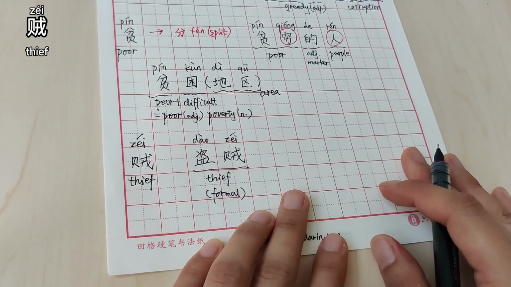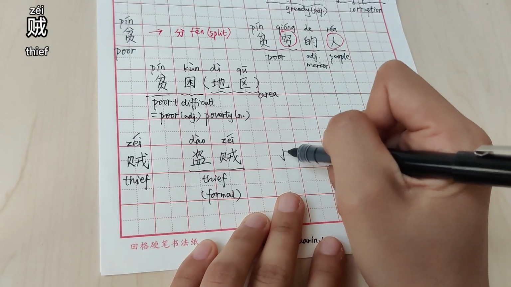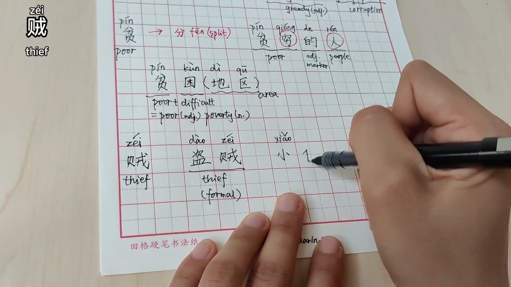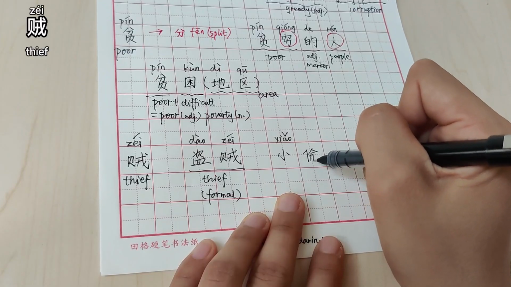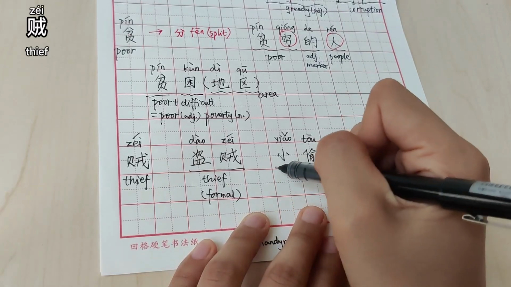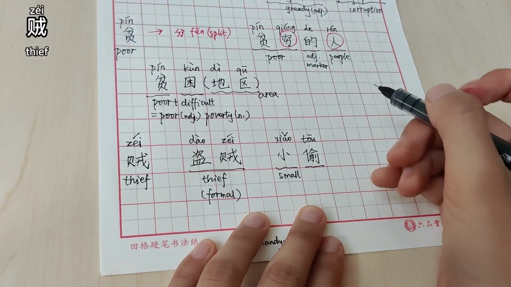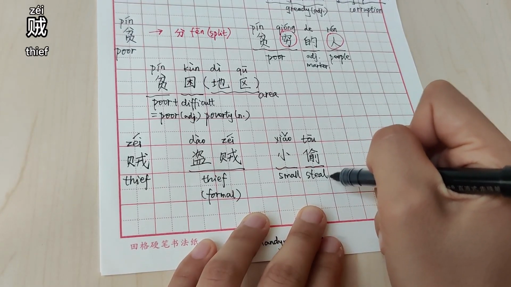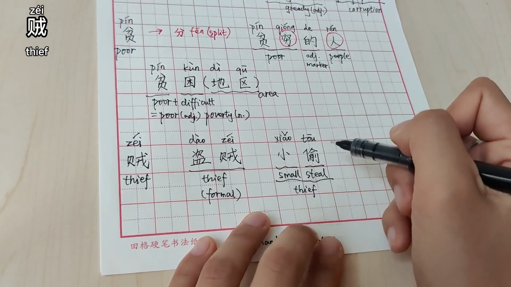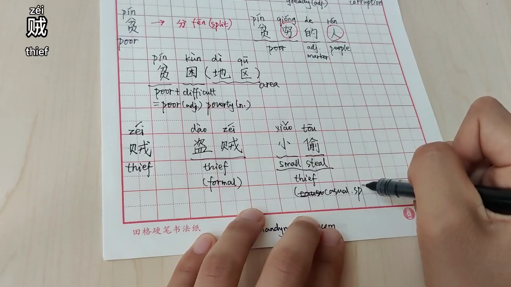And in modern Chinese, in a more casual way to say a thief, you can say 小偷. 小, we know that, is small. 偷 is to steal. So 小偷 together, it could also mean thief, in a more casual and spoken way.